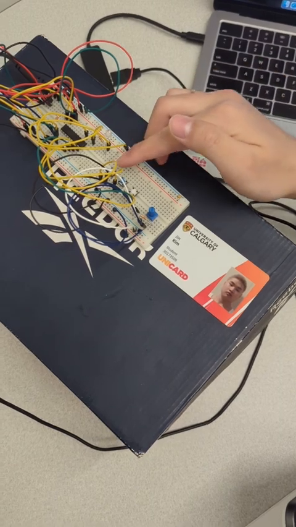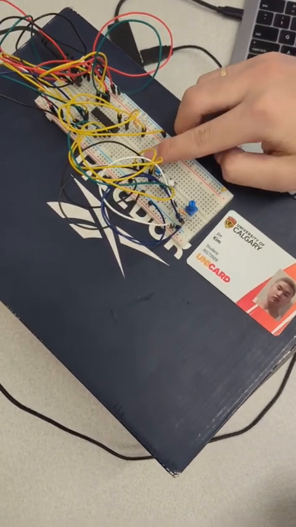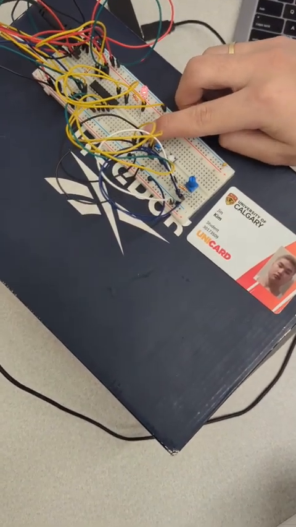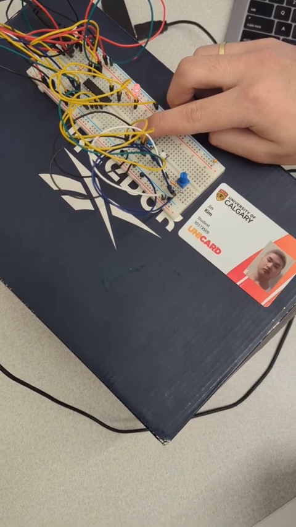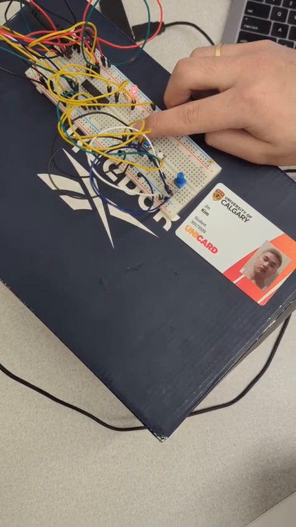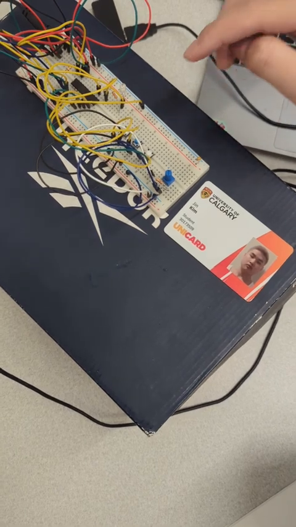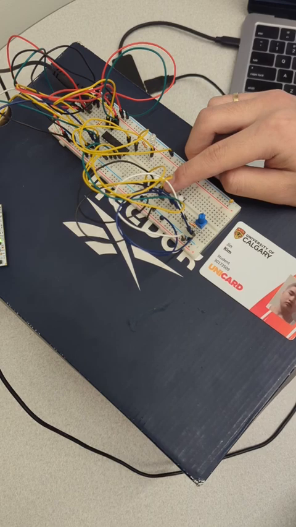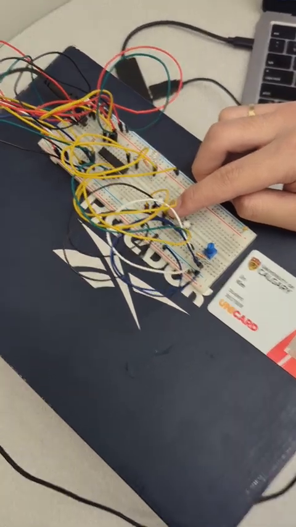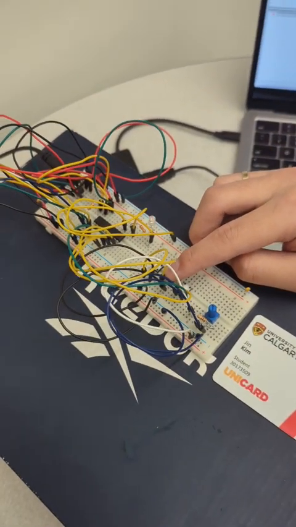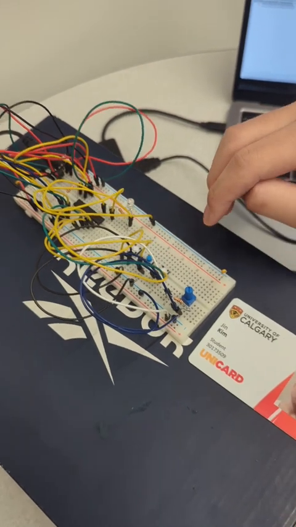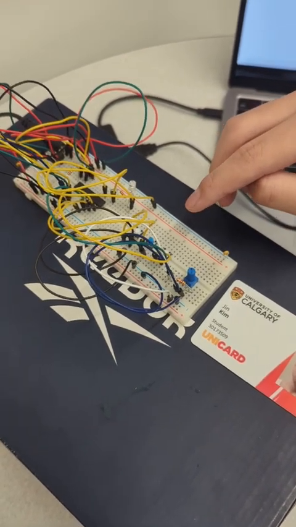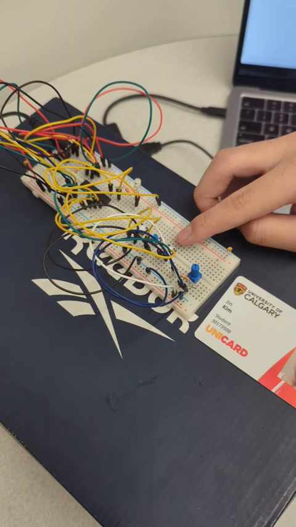So I'll start by pressing the first button, PB1. This should go for about half a second. You can see. Here's PB2, which should go for about 1 second intervals. And now I'll press PB3, which should go for about 4 second intervals, so this might take a while.